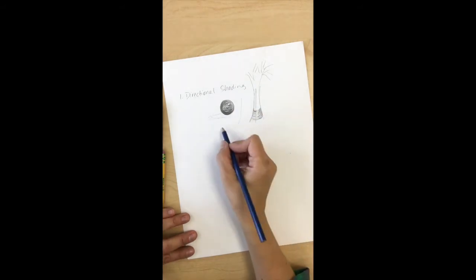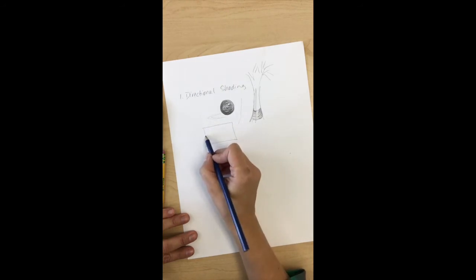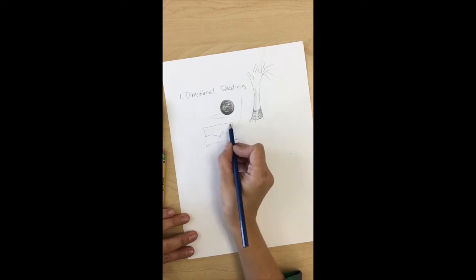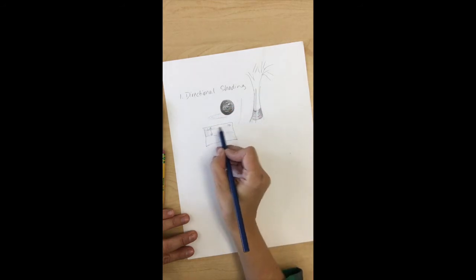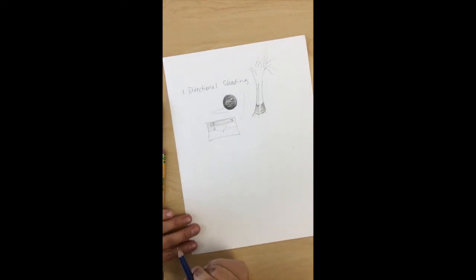So what about a sky? Let's pretend I've got a sky here. Would it make sense to shade up and down like this, vertical? No, it makes more sense to shade horizontally to show the sky, keeping our pencil lines close together, of course.